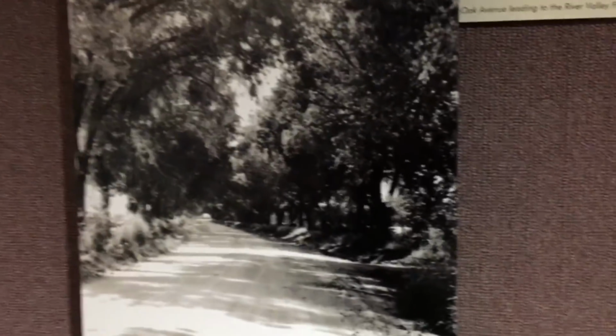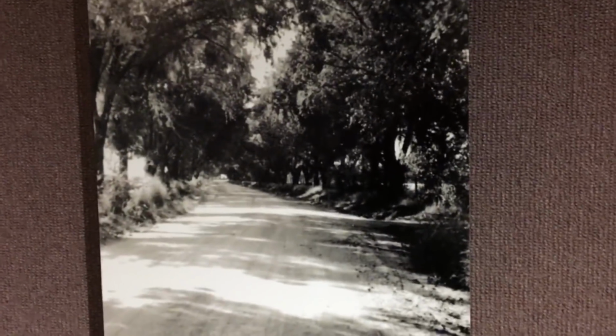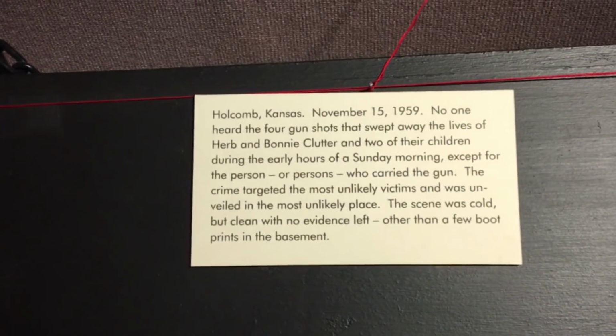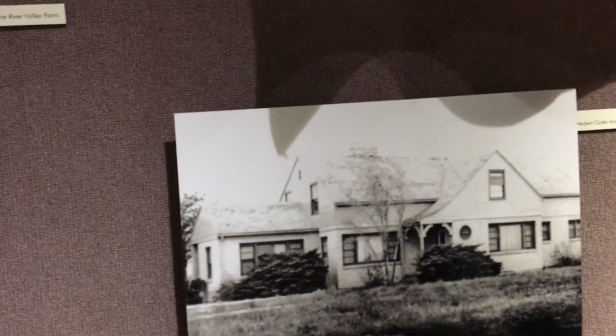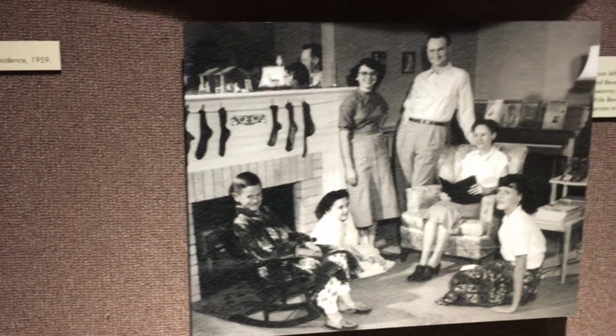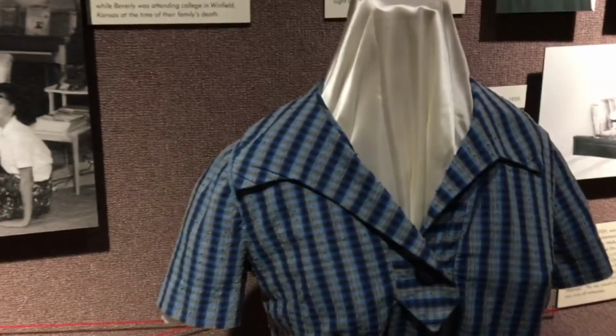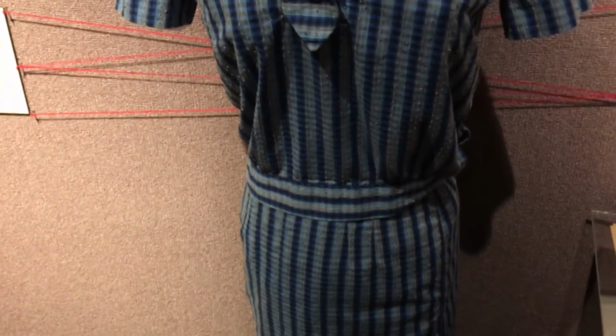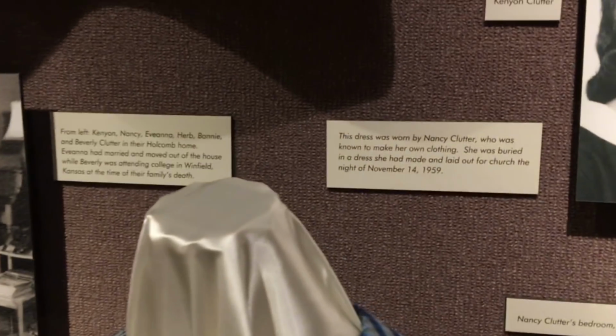Now I'm inside the museum in Garden City. It's a really nice museum, and they've got a whole bunch of stuff laid out from the Clutter crime scene. Pictures and a timeline. This is showing a picture of the house, and it kind of runs through the timeline of it. There's a picture. This is a dress that Nancy Clutter wore, the daughter that was killed.